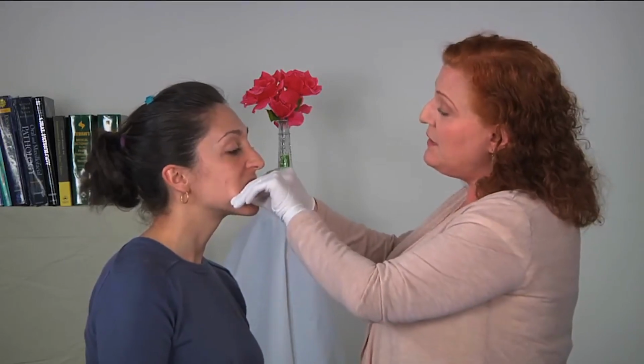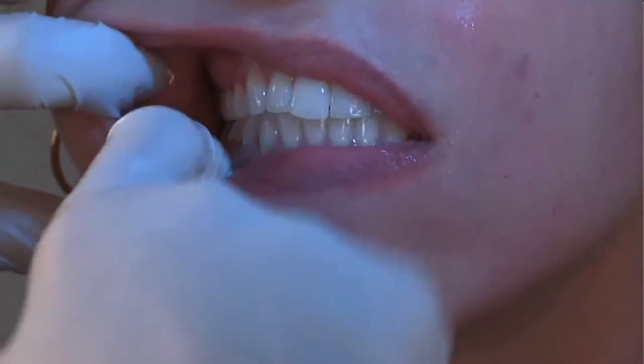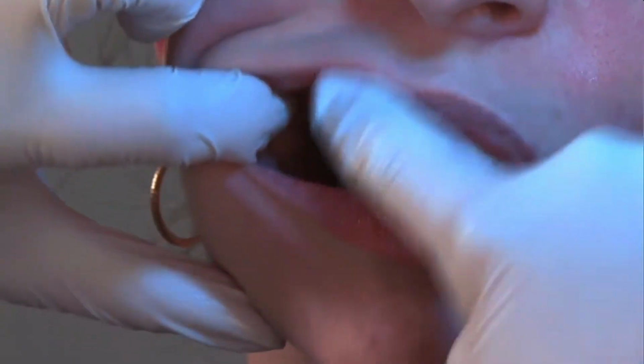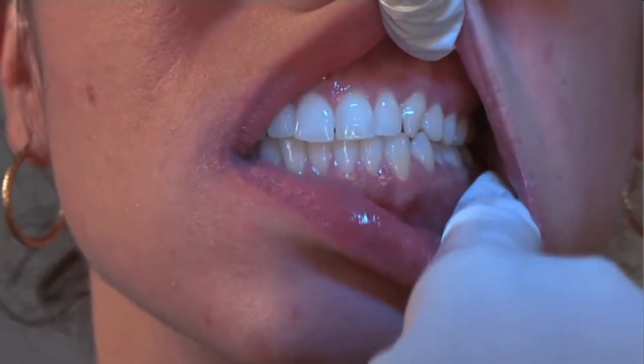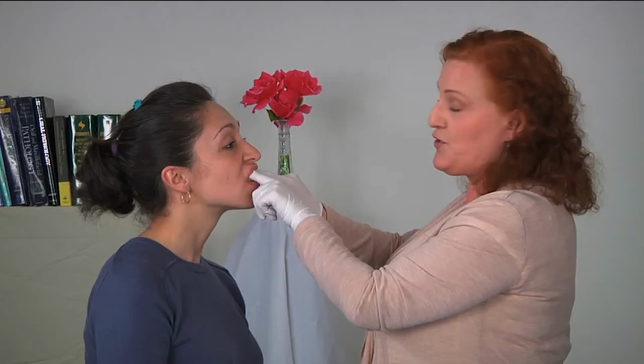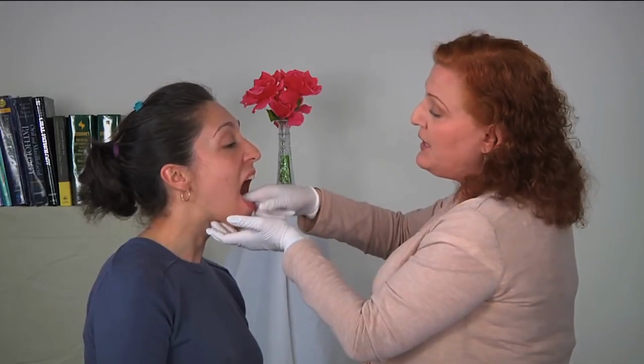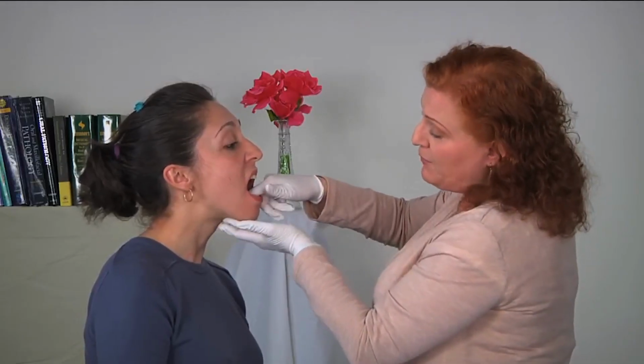Bite down, please. You can look at the teeth, make sure everything looks healthy, that there's nothing obvious like decay, that the patient isn't missing any teeth. And then you're going to put your fingers in the vestibule and make sure everything feels smooth as well.